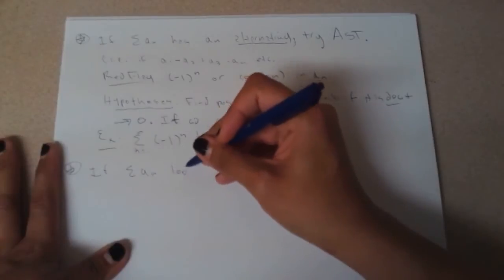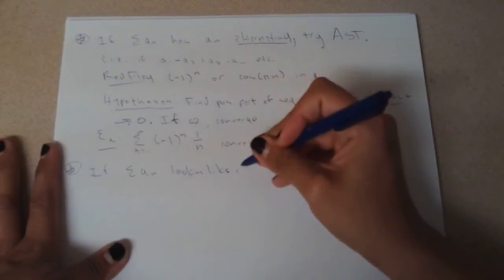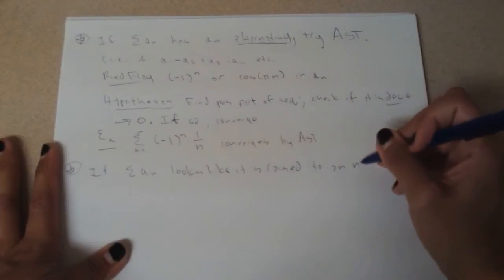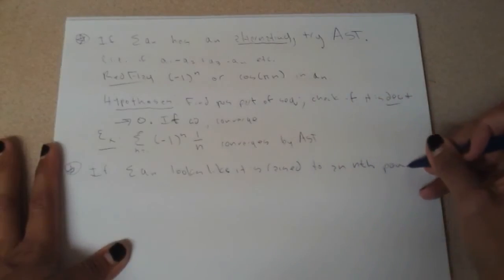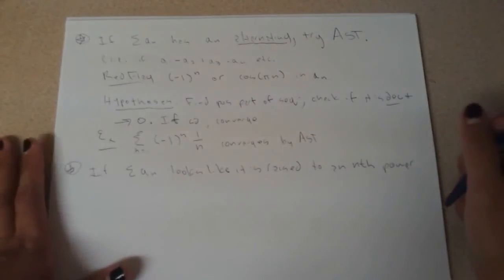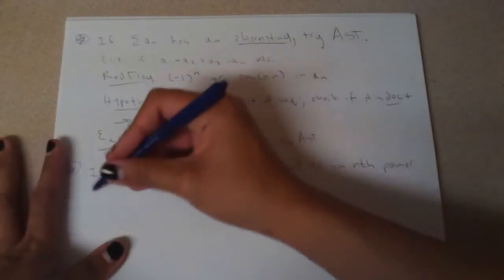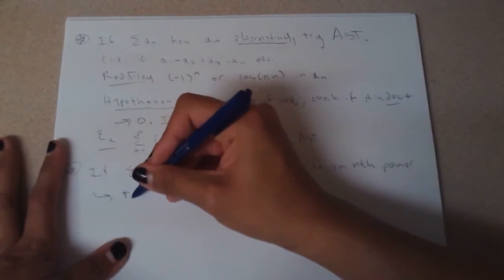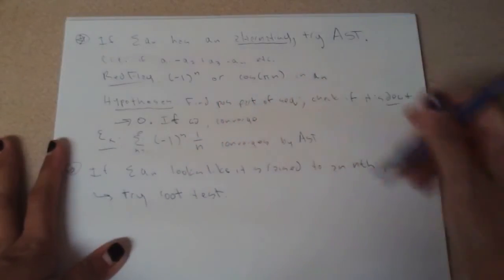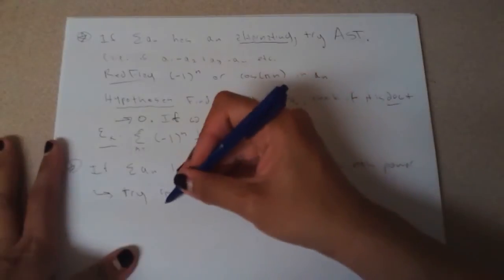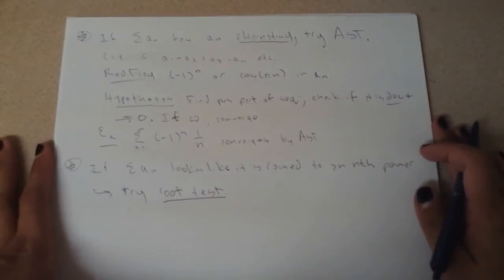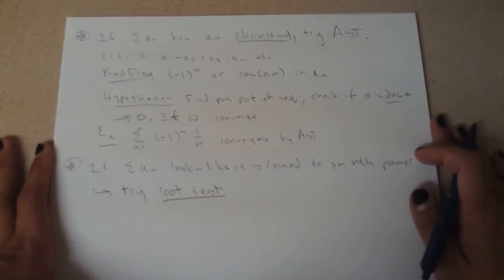If my a sub n looks like it's raised to an nth power, or something close to an nth power, maybe to the 2n or 3n, or to the negative n, you probably want to try root test. Now there's an exception here.